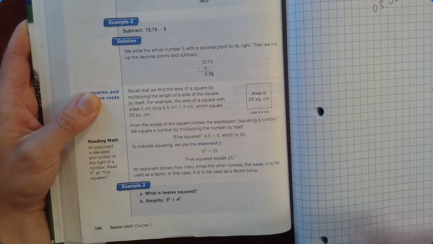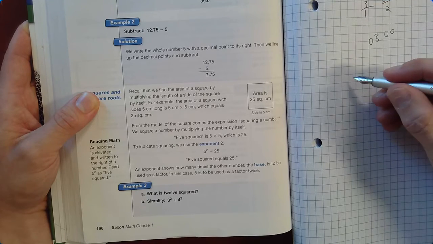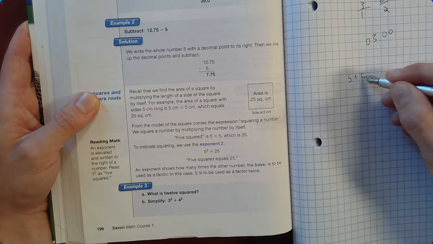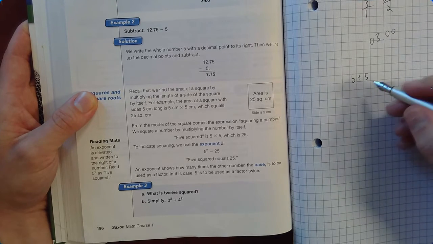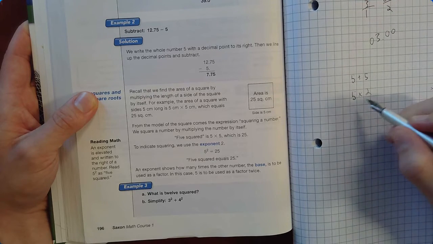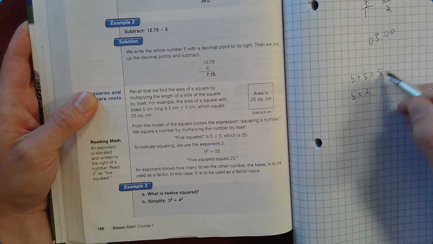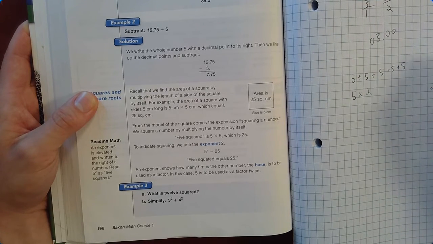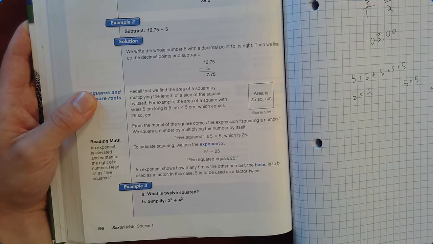Okay. So anytime we're using an exponent, it is telling us, you know how 5 plus 5 can be simplified by writing 5 times 2, right? That means we're adding; multiplication is just adding faster. 5 plus 5 plus 5 plus 5 plus 5 would be 5 times 5.